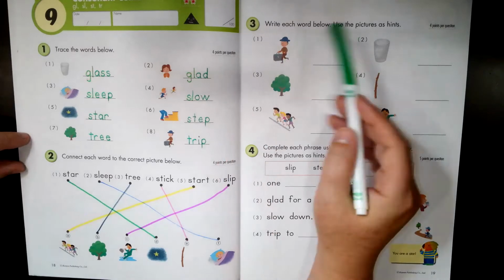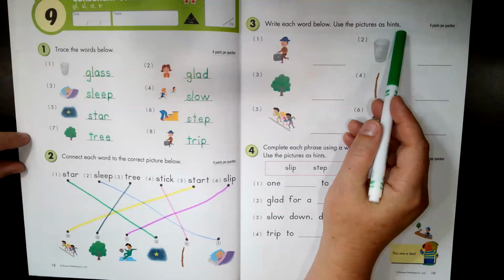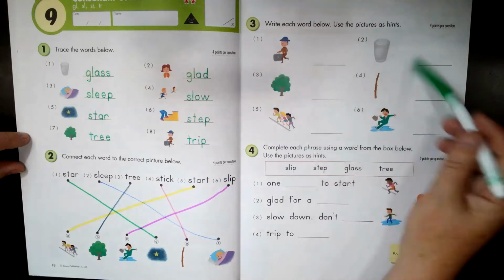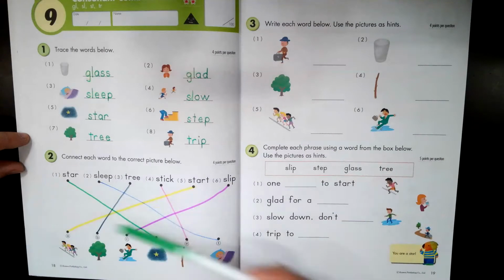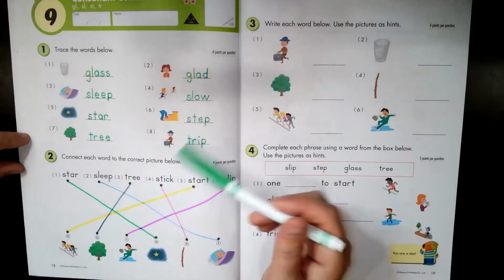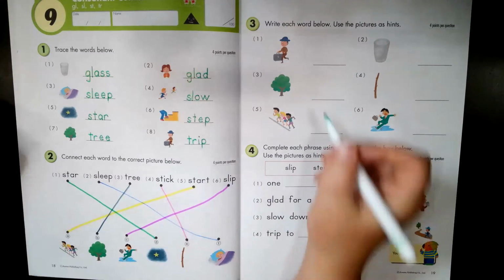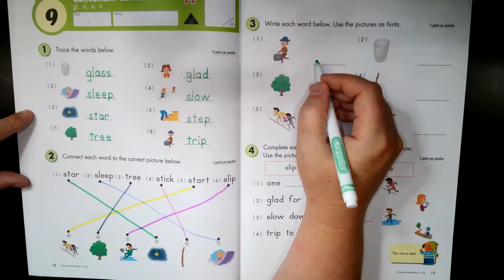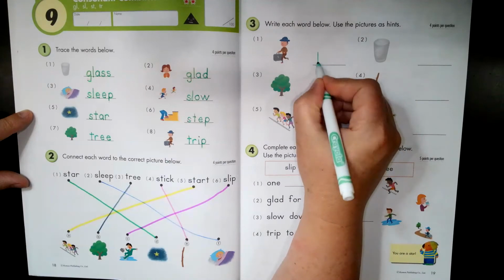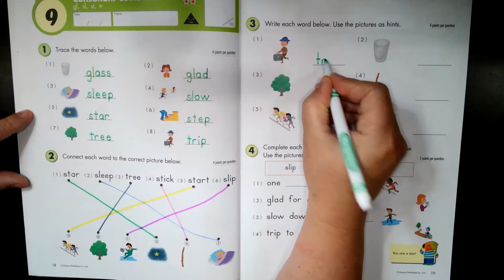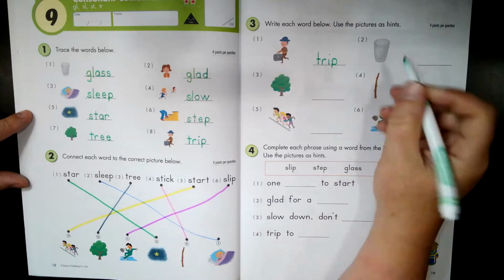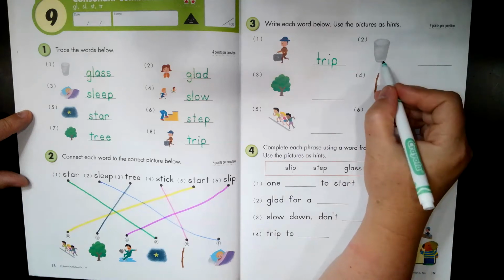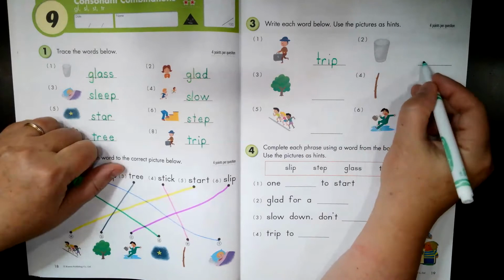Write each word below. Use the pictures as hints. Remember that these pictures match the words we've already matched on the other page. So make sure that you're checking to make sure you're right. Remember this one where he takes a trip? He goes on a trip. So we say trip, but the spelling is trip because we mash it when we say it. Do you remember this one? Glass, right here. Glass.